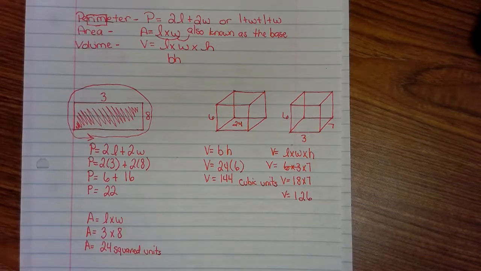Once again, for area, or the base, is length times width. Volume has two formulas as well. It has length times width times height, and base times height. And ladies and gentlemen, this is perimeter, area, and volume.